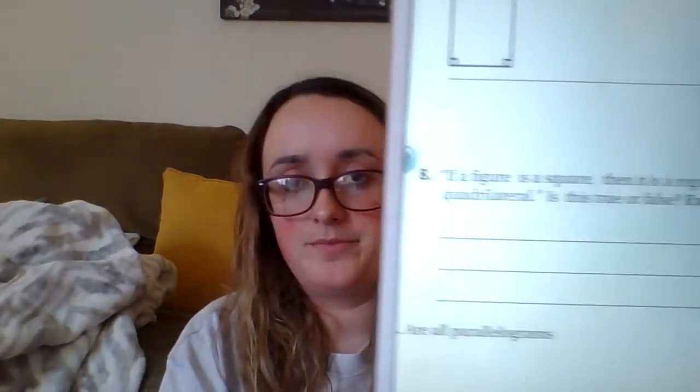Okay, let's do one of the extended response together. I'm not going to write this down. We're just going to discuss it and talk about it. So let's look at number 8. Okay, so this is number 8. If a figure is a square, then it is a regular quadrilateral. Is this true or false?